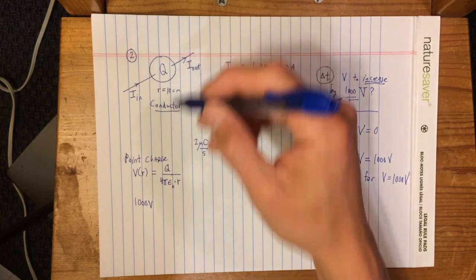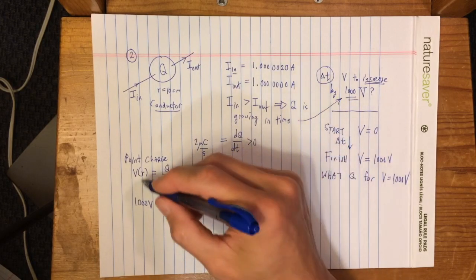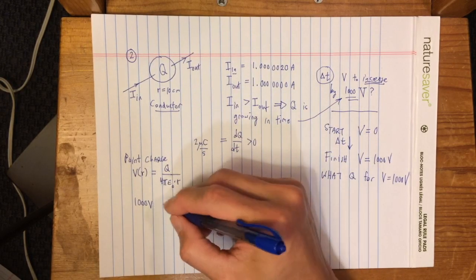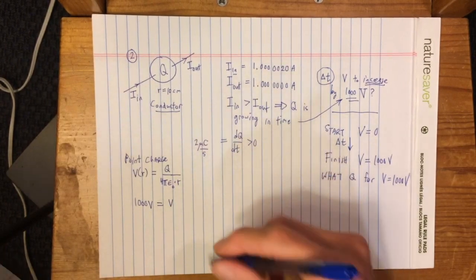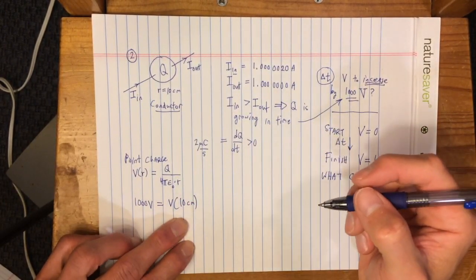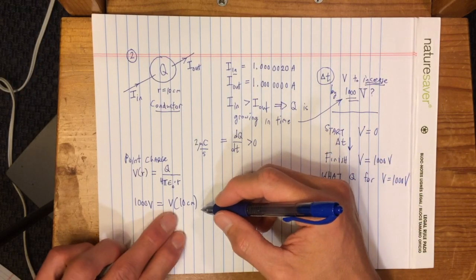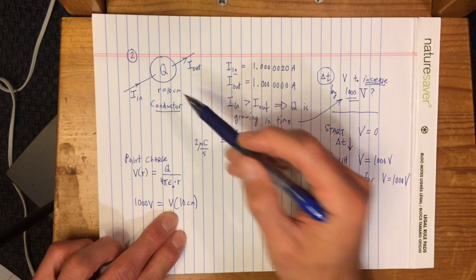So why don't we just solve for it at the surface? We're going to say that 1,000 volts is the potential at 10 centimeters away. This is kind of a shell theorem argument as well, but it's the potential at 10 centimeters away at the surface.